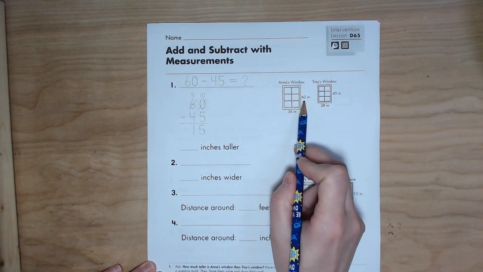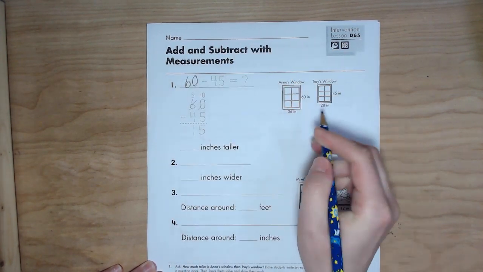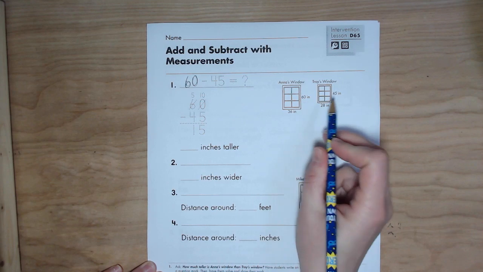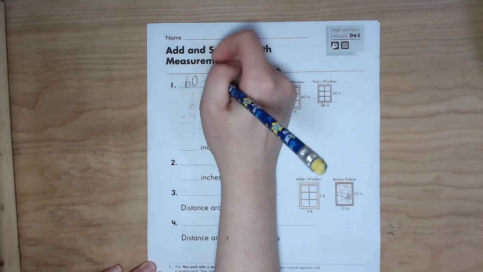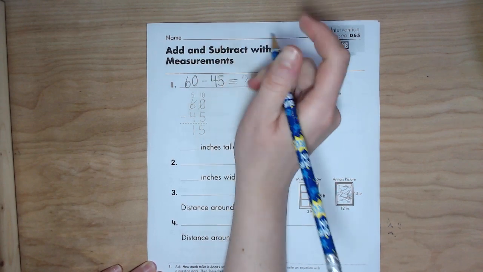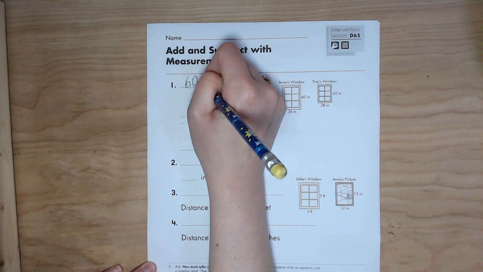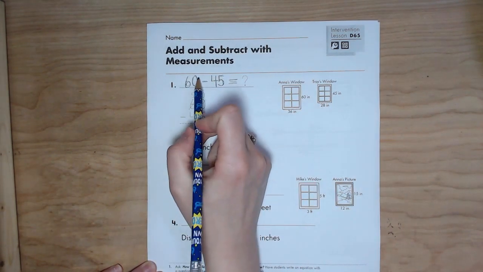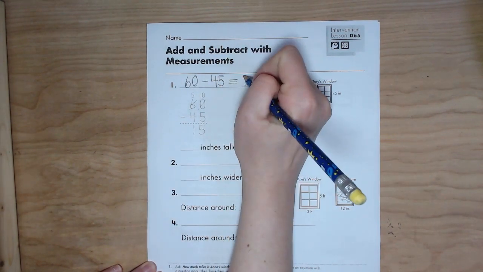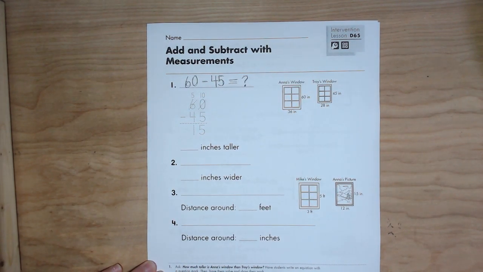So Anna's window is 60 inches tall. And Troy's window is 45. So we're looking for the difference. When they want to know how much one is taller than the other, we're going to subtract. So 60 minus 45 equals what? So that's what our equation looks like.